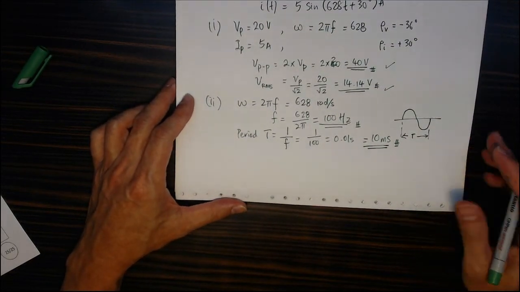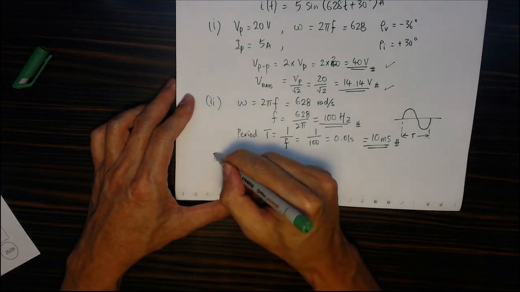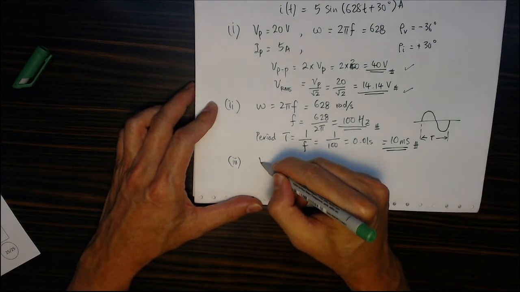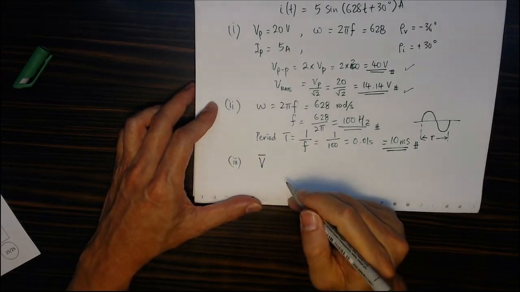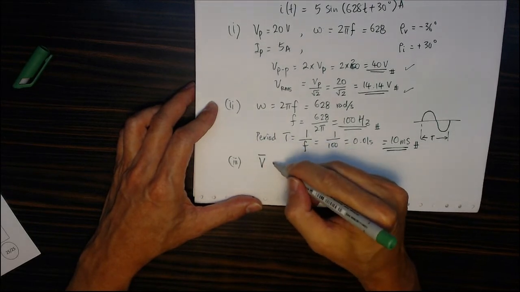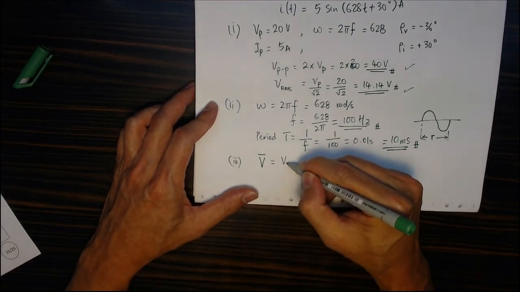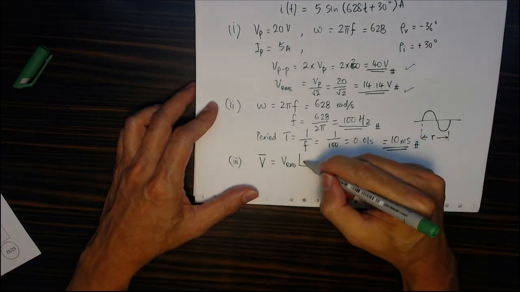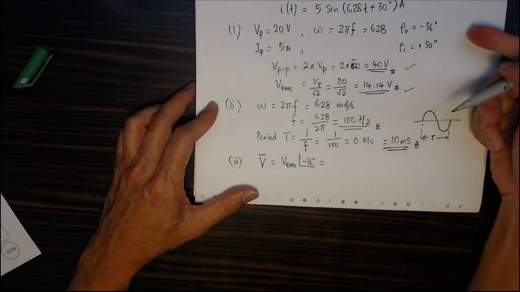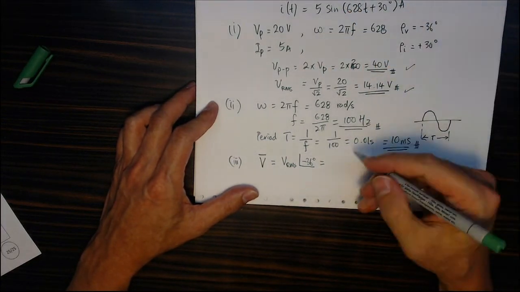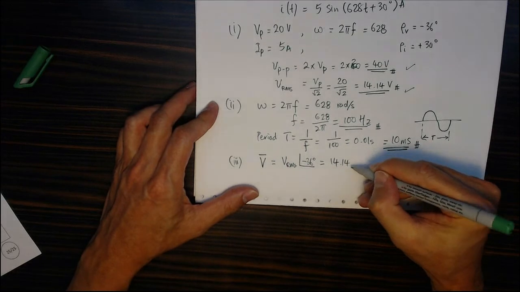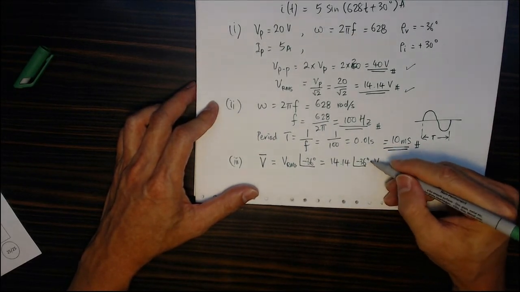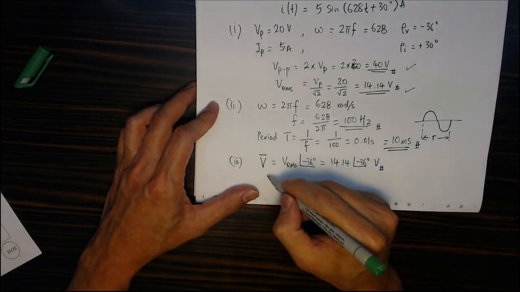In part 3, we are asked to express the voltage and the current in their phasor form. Now phasor form, we write it in this way: V with a tilde on top is the V RMS value at the phase angle. In this case it's minus 36 degrees, and the RMS value which we have calculated here is 14.14. So it's 14.14 angle minus 36 degrees volt. So that's the answer for voltage.